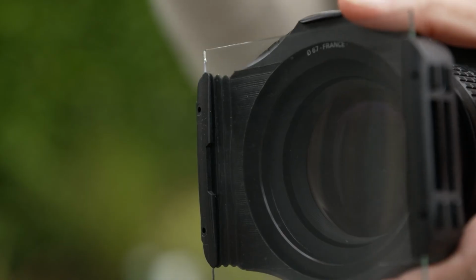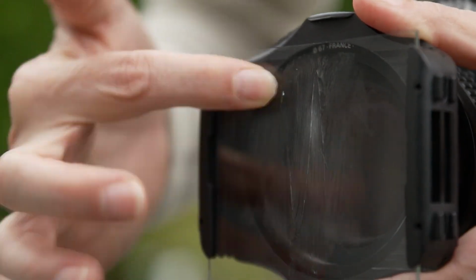Now, here is where we get a little rebellious. You don't need expensive filters to create stunning Impressionist effects. Some of my favorite tools cost less than $5. A tiny bit of Vaseline on a cheap UV filter creates this gorgeous ethereal glow. Just a small amount. Look at that transformation. Those harsh lights become soft, dreamy halos.